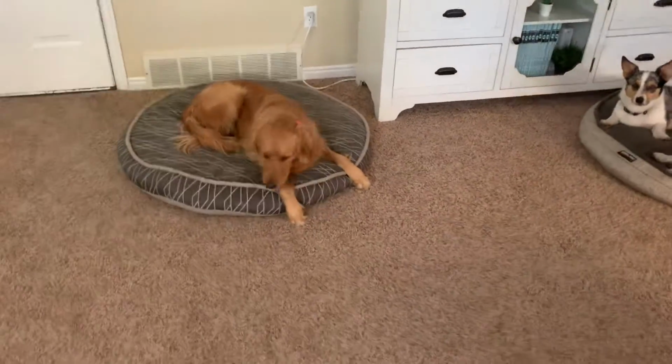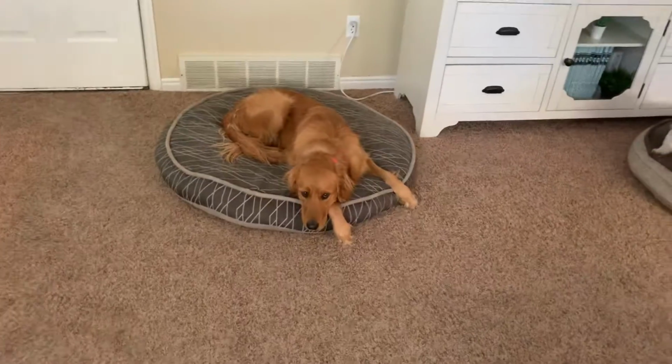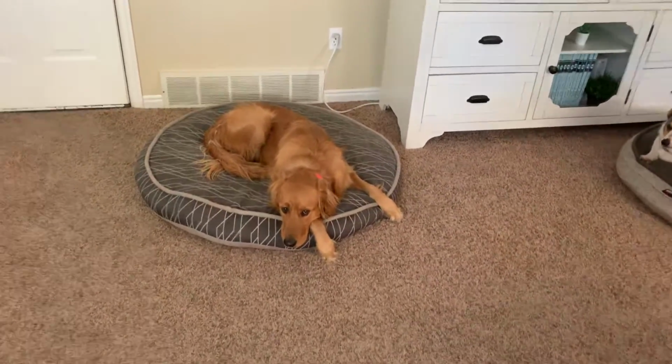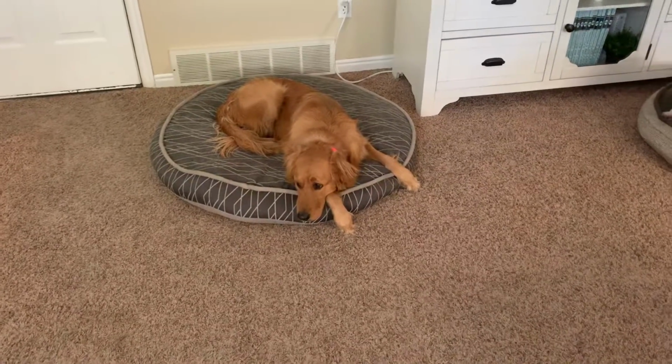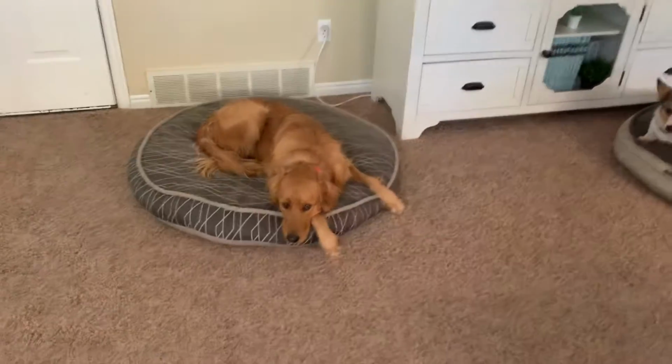So this is a really awesome command. It's going to help you with the doorbell if she ever gets too excited when somebody comes over. It's going to help you when you're eating dinner so that she's not begging at the table or trying to steal food or anything like that. It's going to help you in a lot of areas. And it just gives her a comfy place to be where she can hang out.